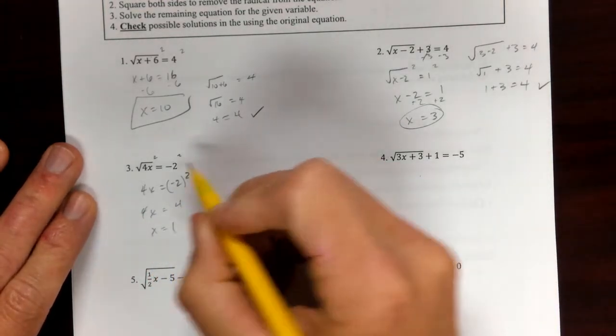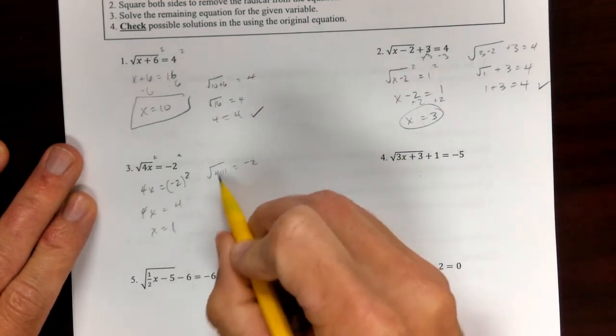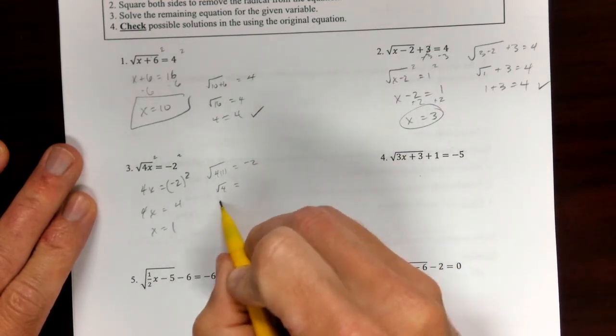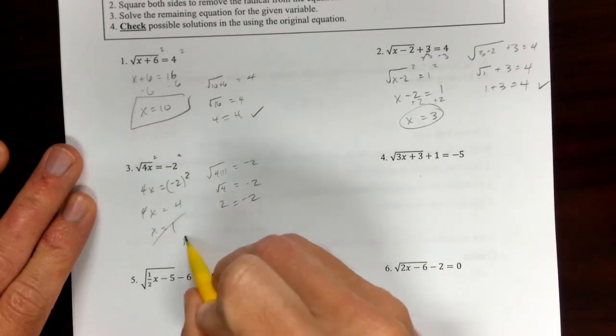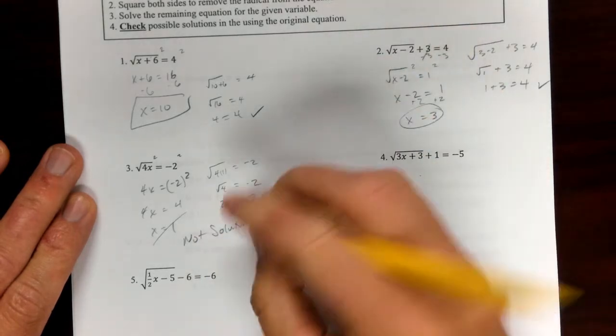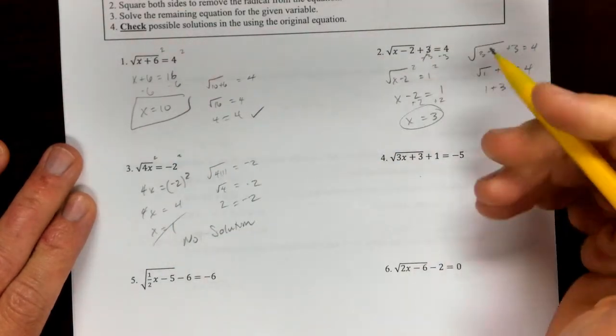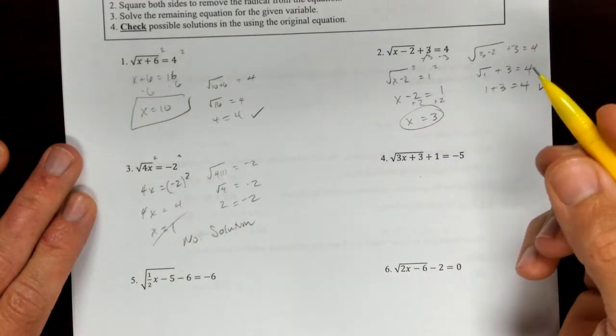Now let's check to see if it's a solution. So I've got the square root of 4 times 1 equals negative 2. Square root of 4 is positive 2. So does positive 2 equal negative 2? No, so this is not a solution. So there is no solution. Okay, this is a solution, but this is an extraneous solution.